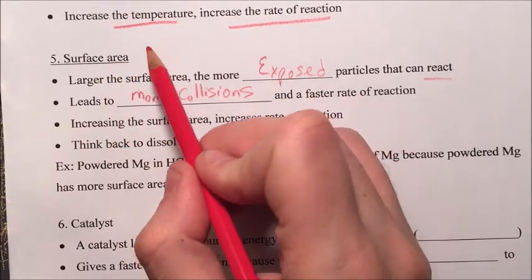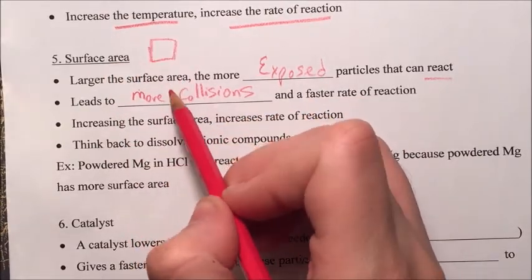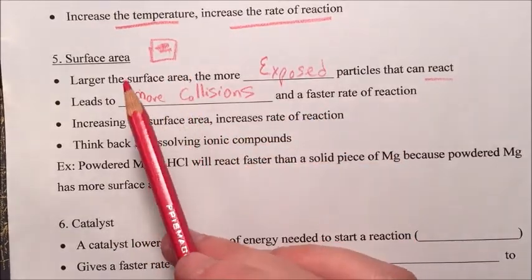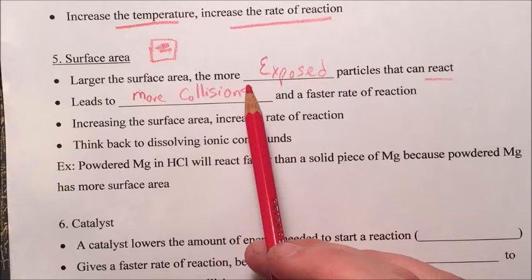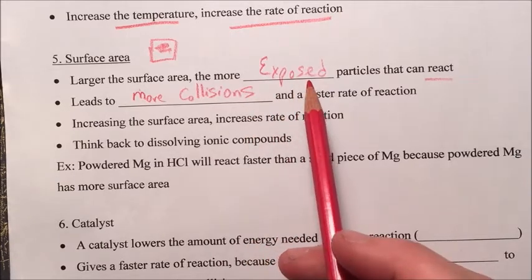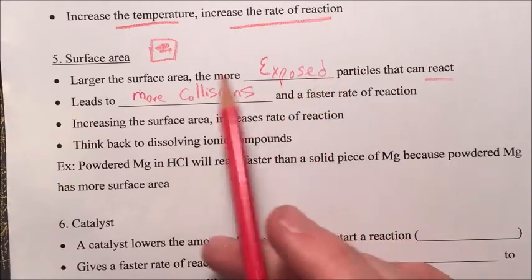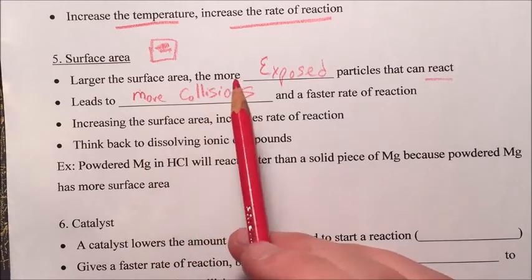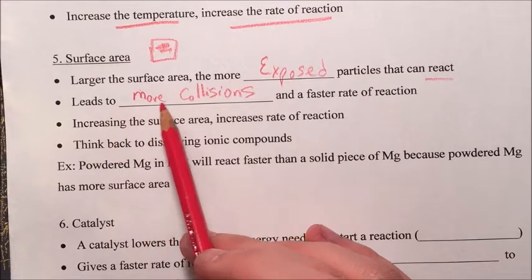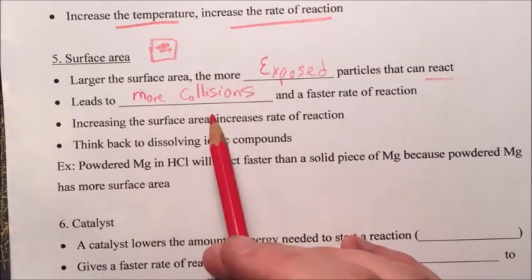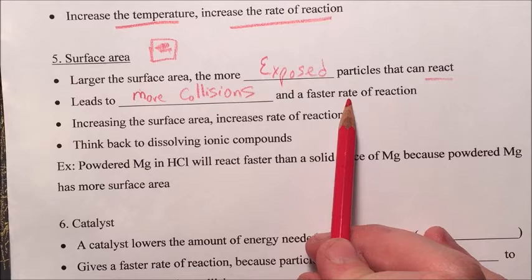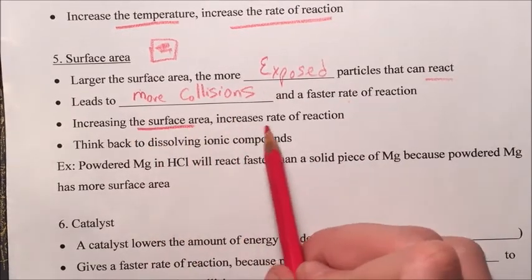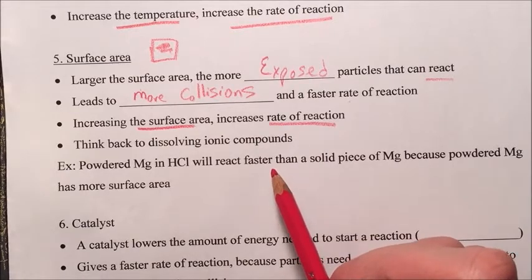Okay, next we have surface area. Surface area is the measurement of the area around the object, not including the inside volume. So what we find is that the larger the surface area, the more exposed particles that can react. Okay, this is a good thing. So we need to increase the surface area to speed up our reaction. What this does for us is it leads to more collisions. And just like we've seen before, it increases the rate of reaction. So in general, increasing the surface area increases the rate of reaction.